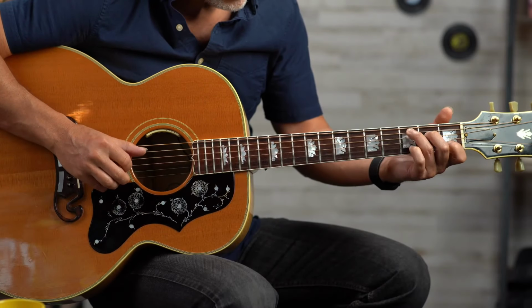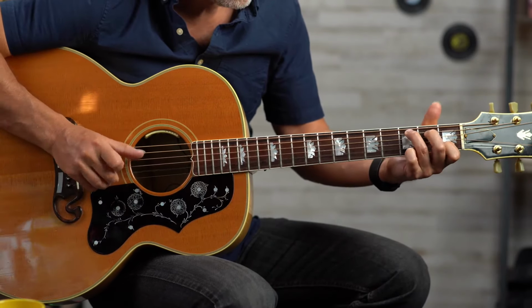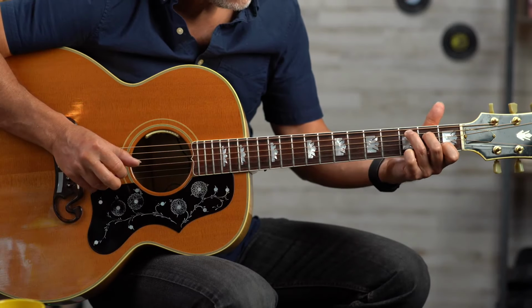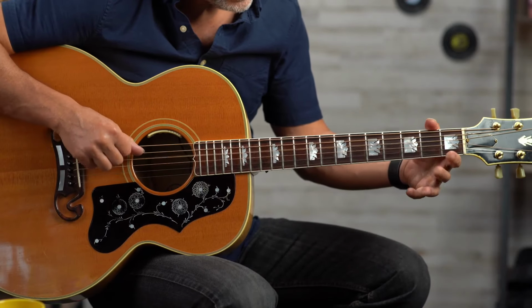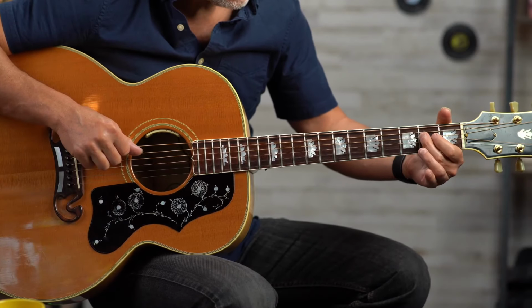So for instance, what I was doing is I was holding that C chord and I was hammering from an open D to an E, which is in the chord.